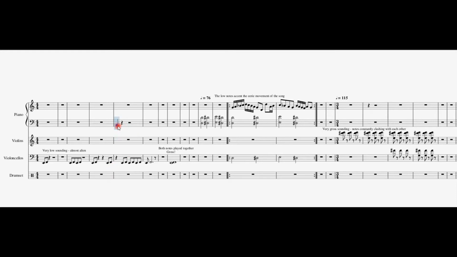And the reason why that sounds frightening is because if you play them together, they sound very ugly and unpleasant. Here's when they're played together. Sounds pretty awful.